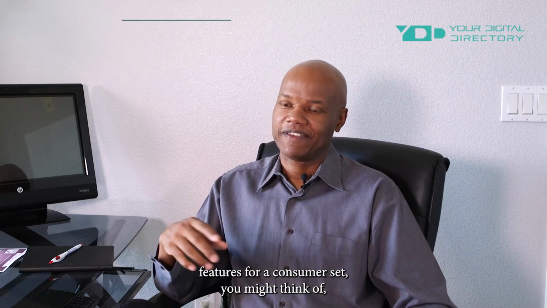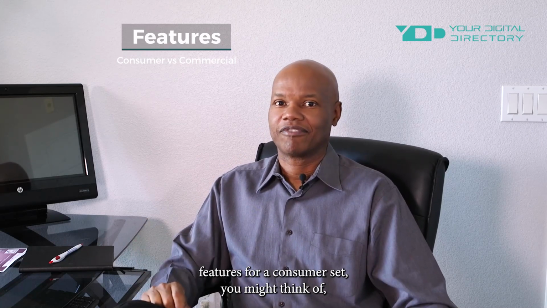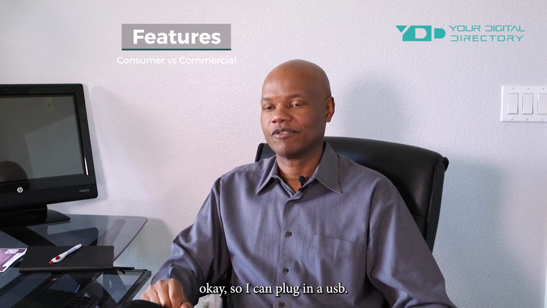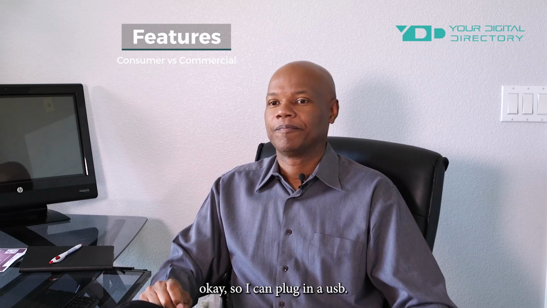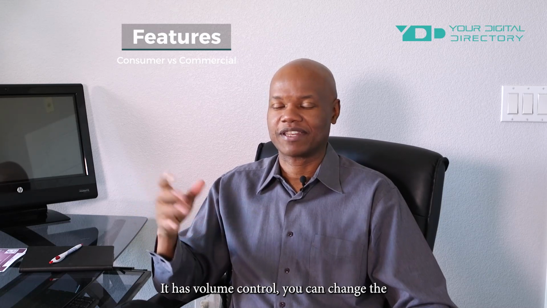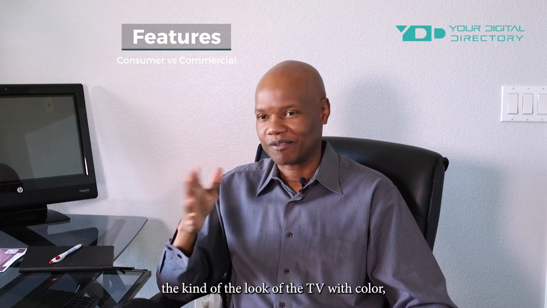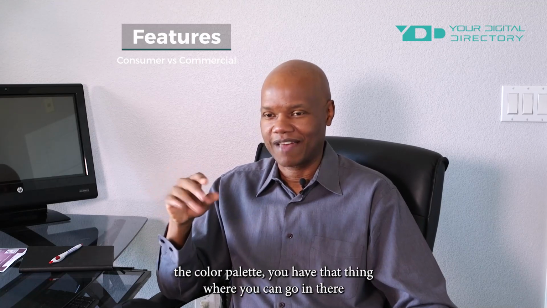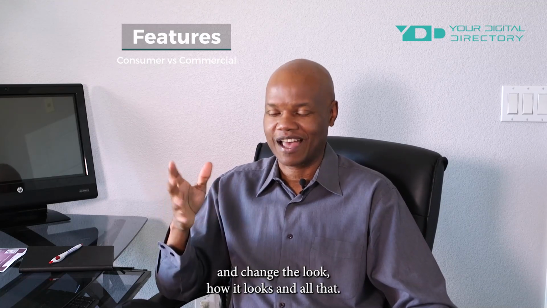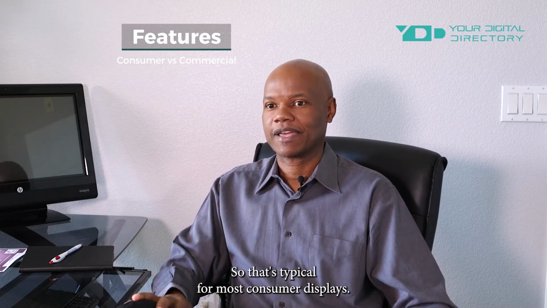So when you think about features for a consumer set, you might think, okay, I can plug in a USB, it has volume control, you can change the look of the TV with the color palette, and all that. So that's typical for most consumer displays.